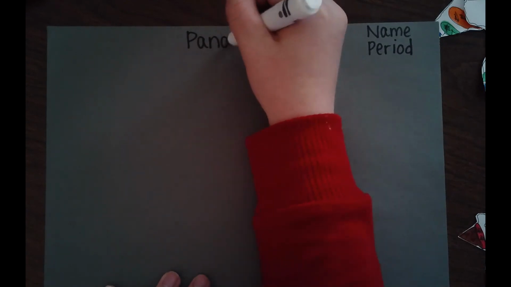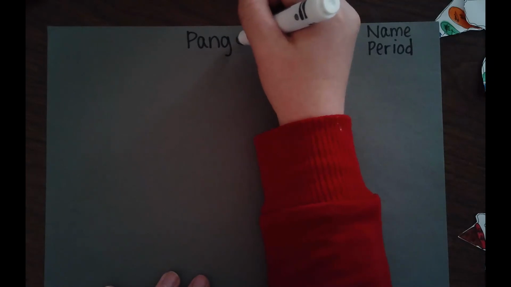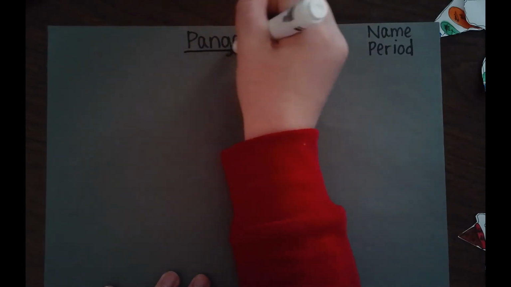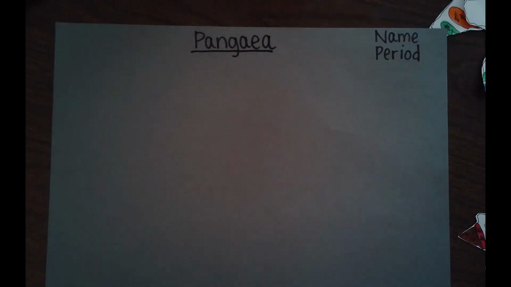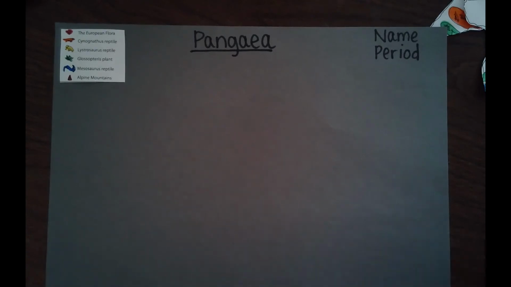This is a very commonly misspelled word, so make sure that you spell it correctly. So I've put a title. I also want you to glue down your key. You can glue down your key wherever you'd like as long as it's present there on your map. I'm going to go ahead and put my key right there.